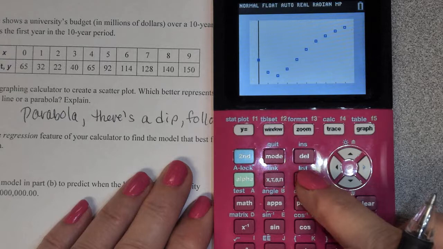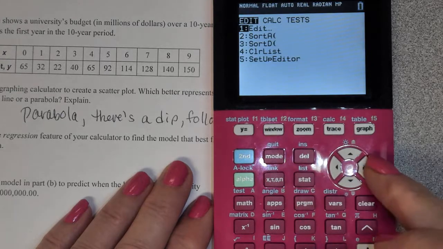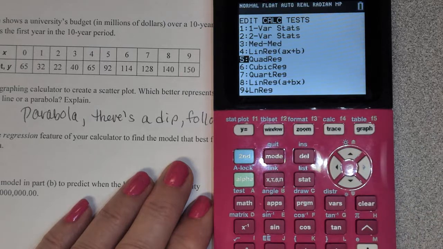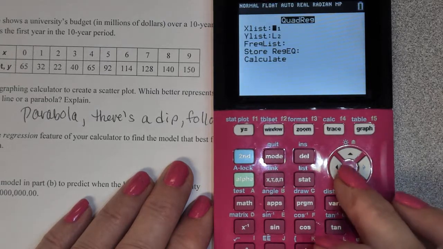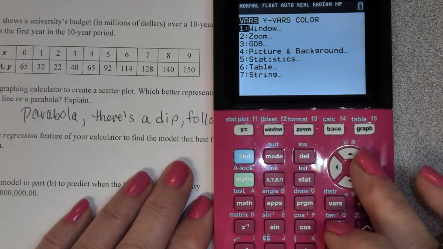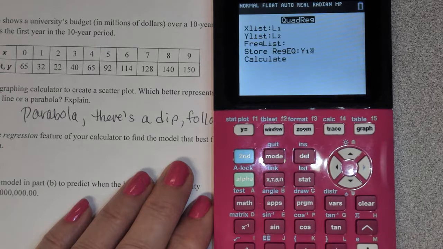So where do we go? Stat, where now? Calc, where now? Which one? Number 5, it's a quadratic regression. So we're going to say this. If I wanted to store for me, do you remember where to go? Vars, Y vars, enter.